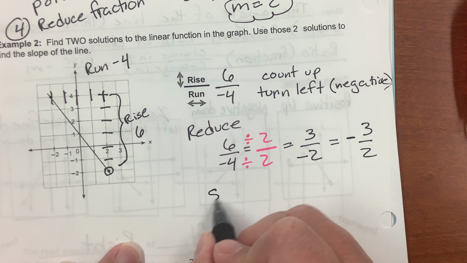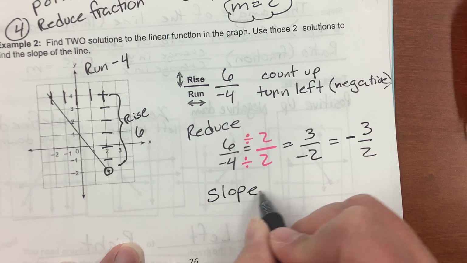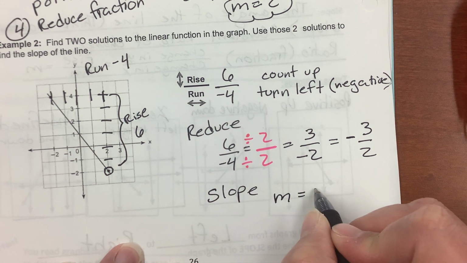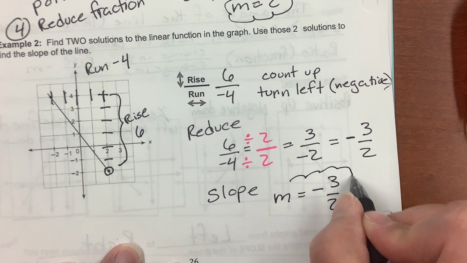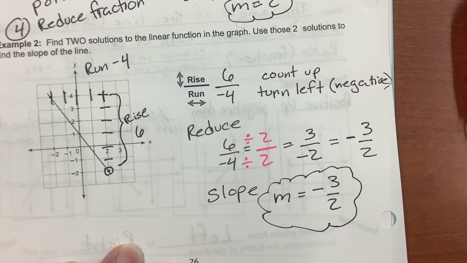So my slope, m, equals negative 3 over 2. Happy, happy. You try it.